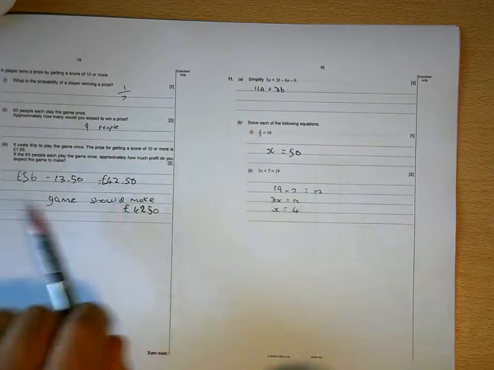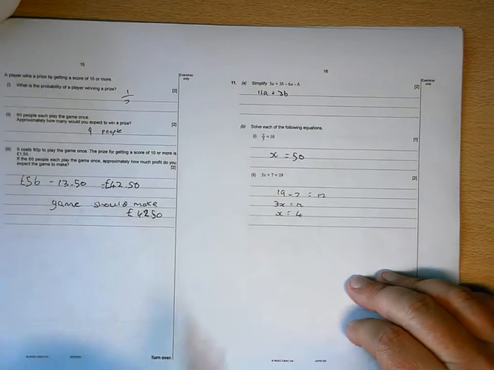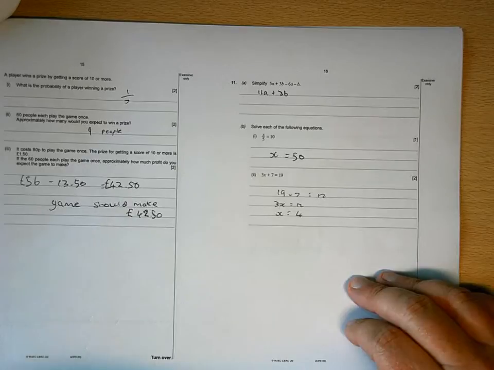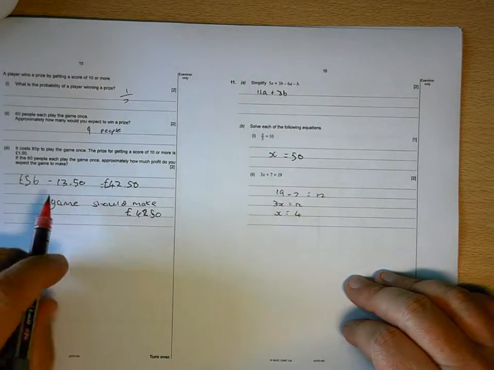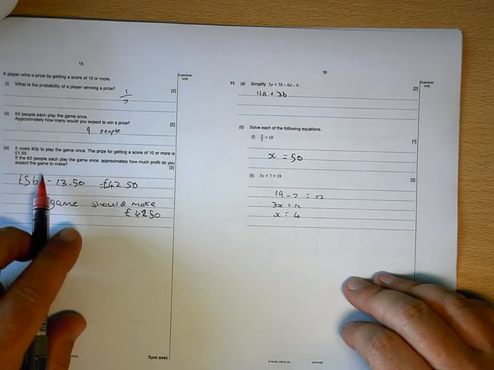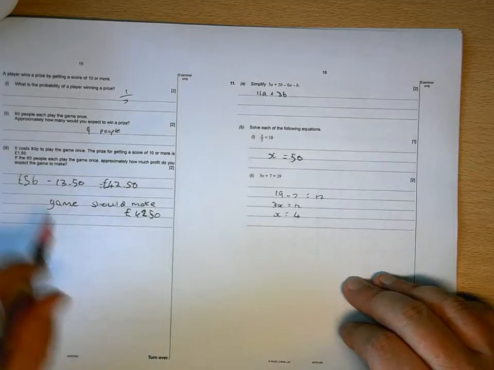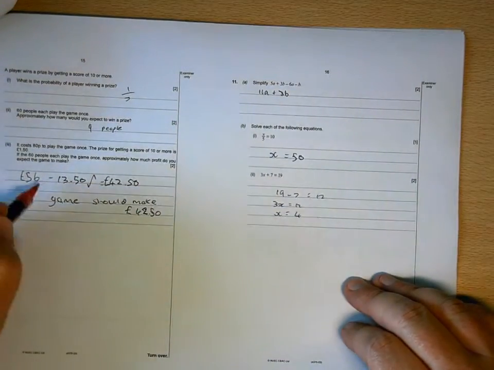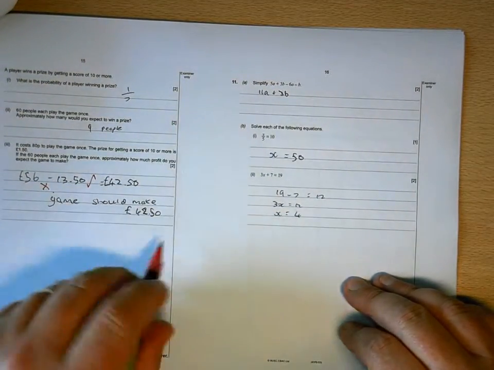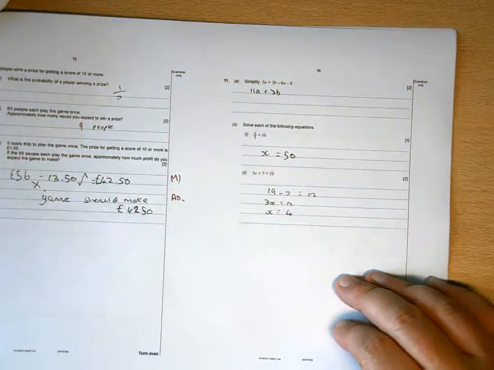Yeah, and the maths doesn't hold there. You haven't shown me where you're getting these values from. So the 56 is wrong. The £13.50 would be right for 9 people winning the game. So that would be right for you. That's wrong. And then you've taken them away. So your method is right, but what you've done is wrong.